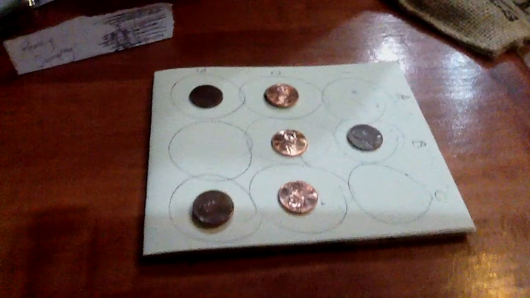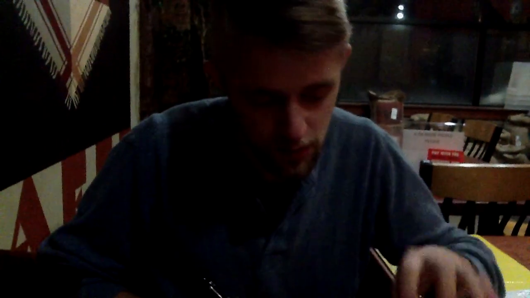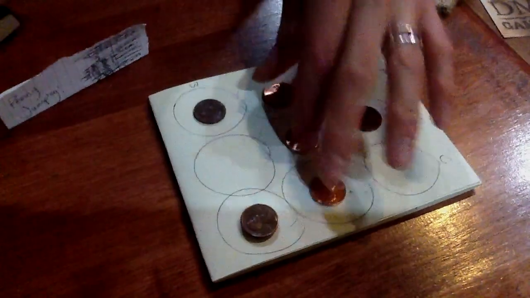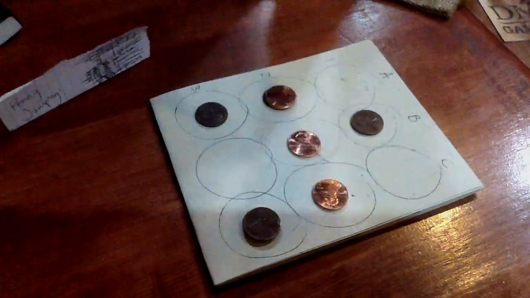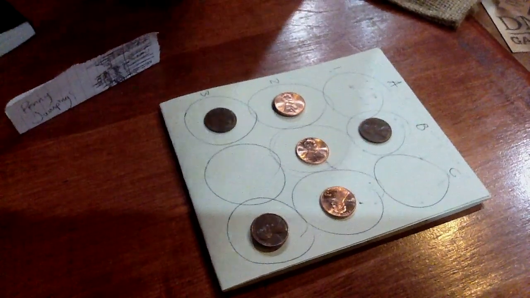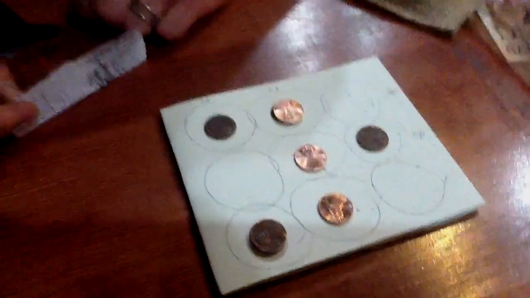Which happens. Alright, so that's pretty much the gist of this game. Yep, so you just play it until 3 of your pennies are on top of 3 of the opponent's pennies. You can use pennies, you can use nickels, dimes, you know, we happen to have shiny and dull pennies, so that worked out pretty well. But all you need are 8 coins, 4 of each, and give it a shot. 3 on top of your opponent's wins.